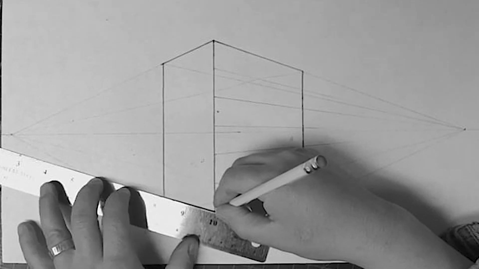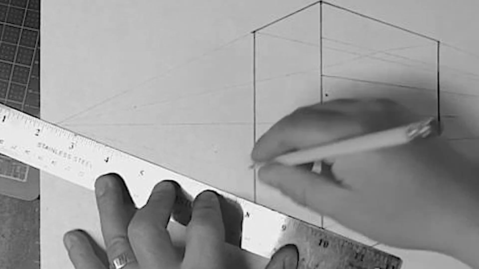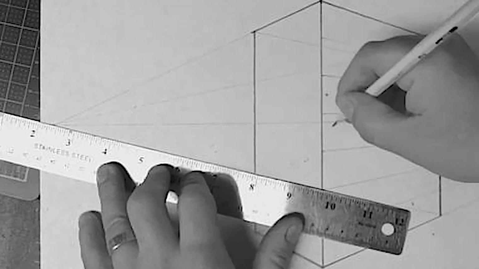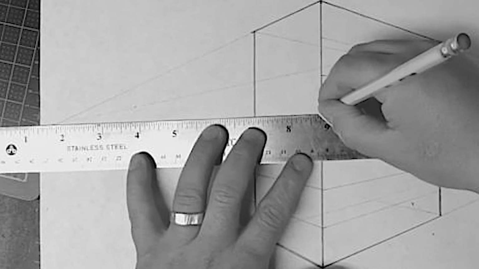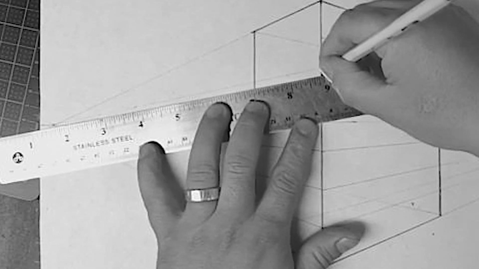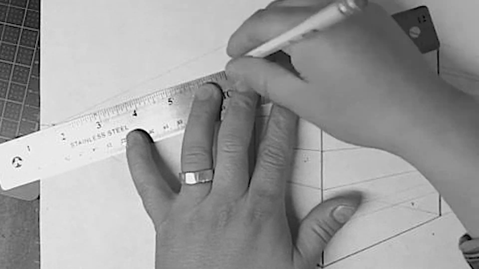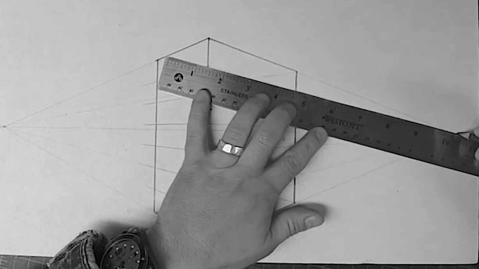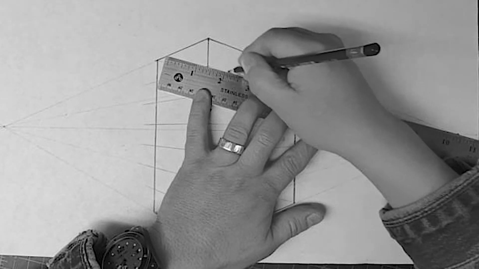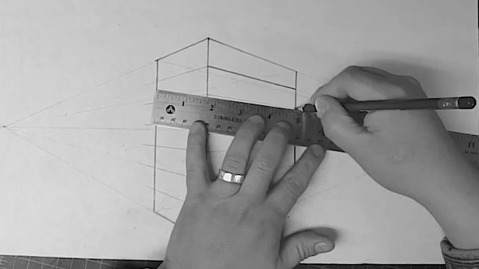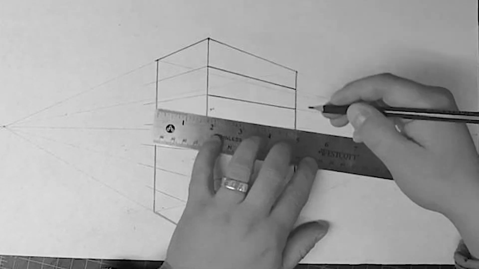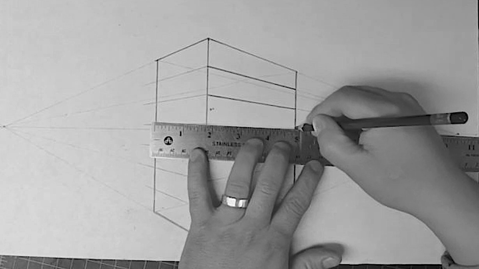And we repeat that for the opposite side of the building. And so you can see here that by doing this, we are aligning this building in 3-dimensional space. And the line that's closest to us is the middle line. This will create this illusion of the building.